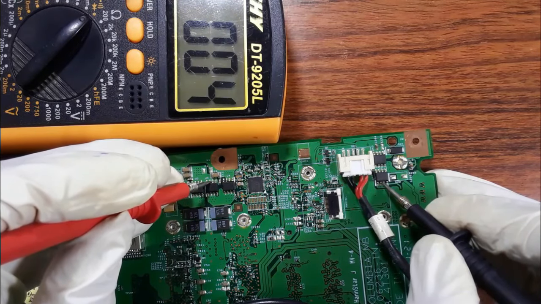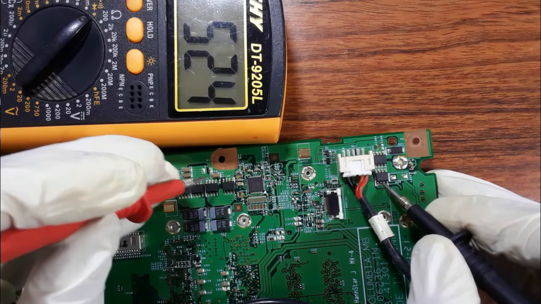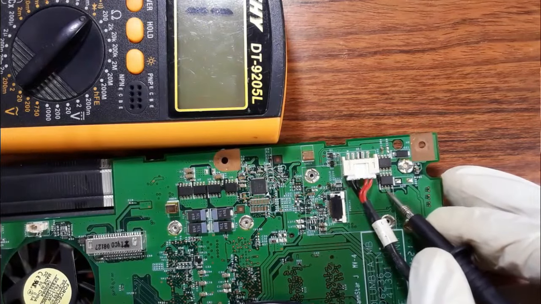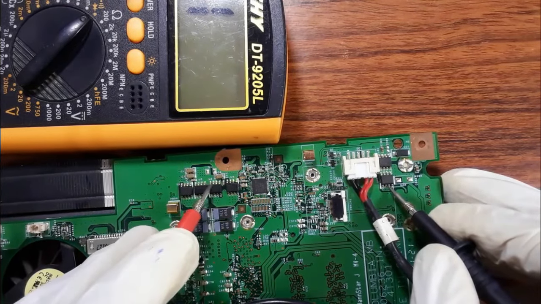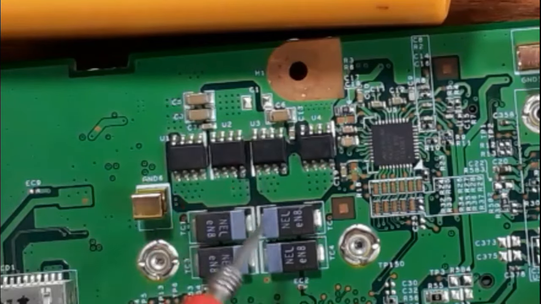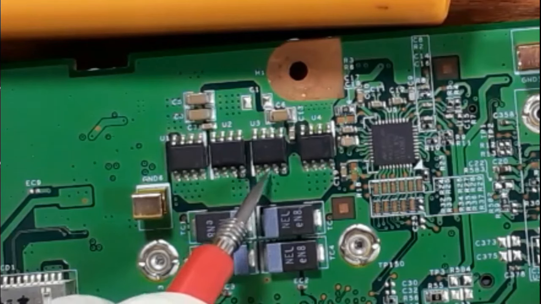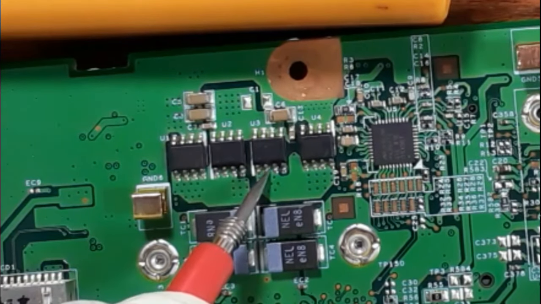As you can see, do you see? I have here in the multimeter 003, which means this is connected directly to this MOSFET. So this source is connected directly to the drain of this MOSFET. As you see, this is the drain of this MOSFET, because here we have the gate and we have the source. Do you see? We have 3 pins connected together.